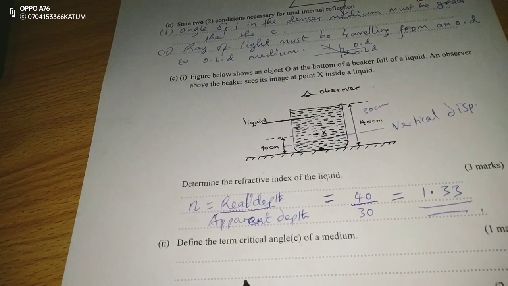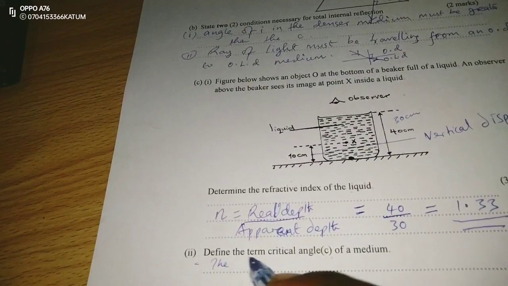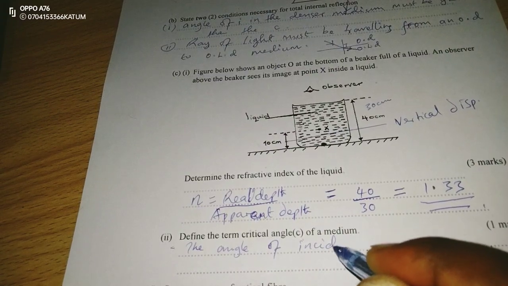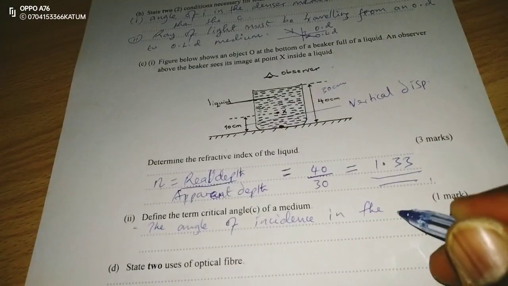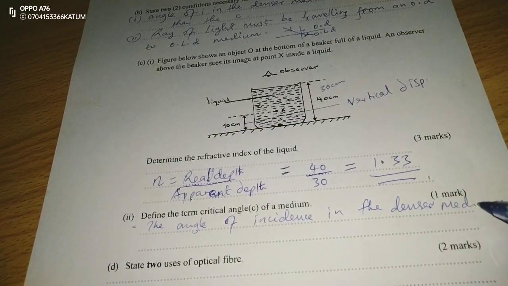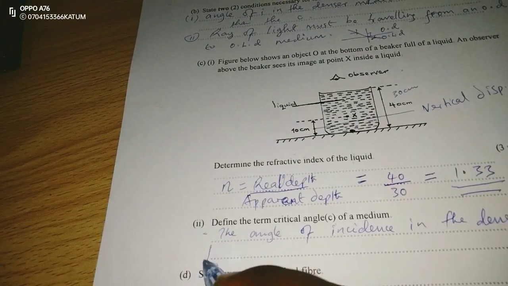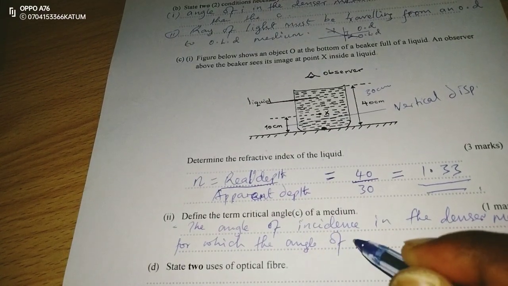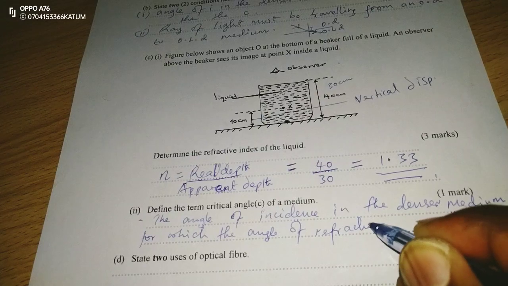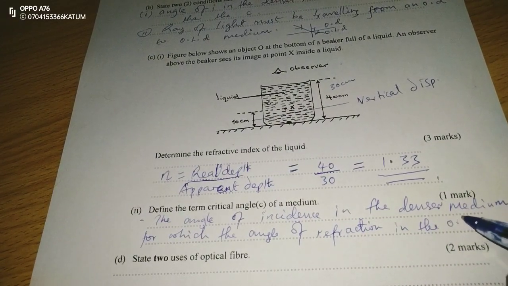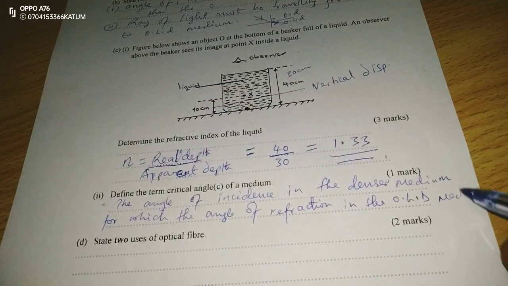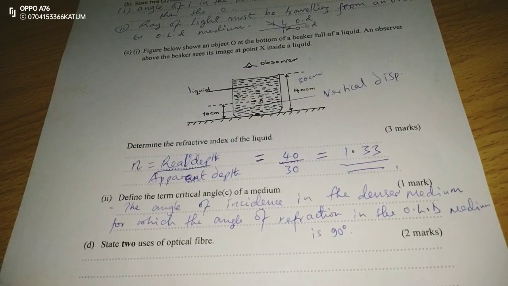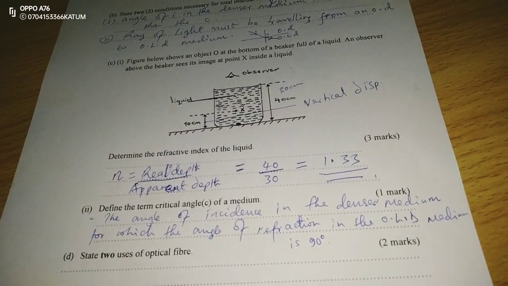Finally, define the term critical angle, small letter c, of a medium. Critical angle is the angle of incidence in the denser medium, optically of course, denser medium, for which the angle of refraction in the optically less dense medium is 90 degrees.